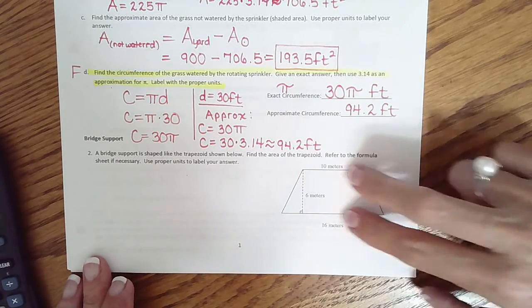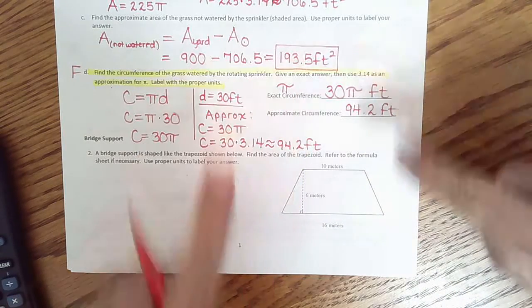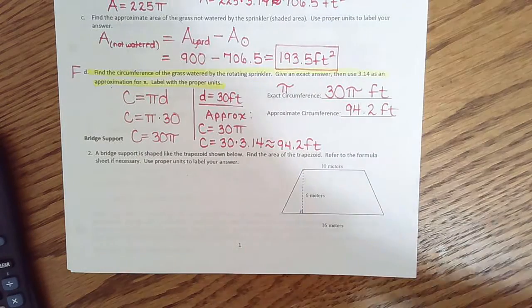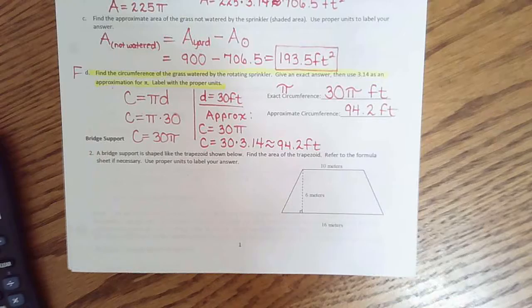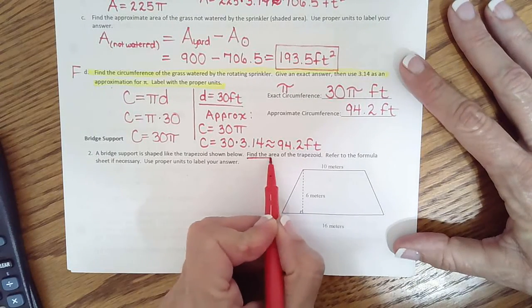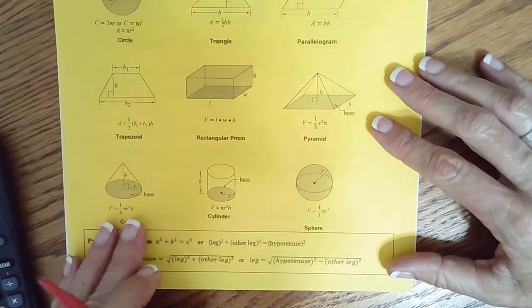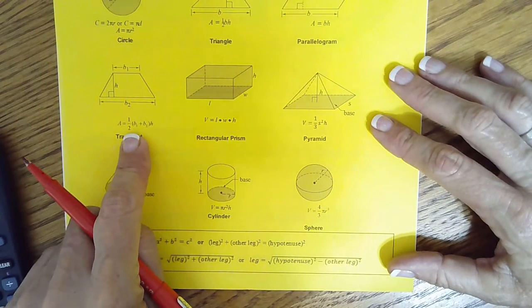So these two are parallel, these two are not, because you can see eventually they would meet, where these two will never meet. So find the area of the trapezoid. So then I go to my formula sheet and I find the trapezoid and I copy this formula.